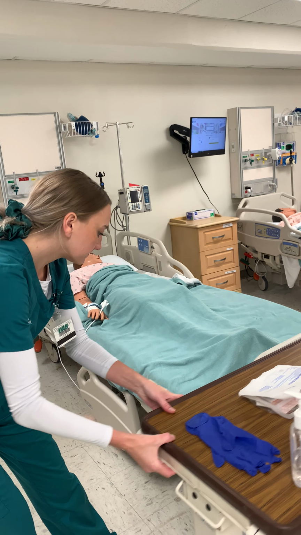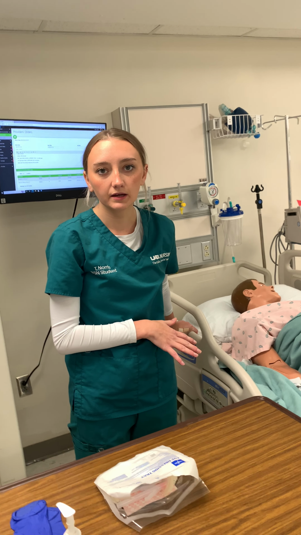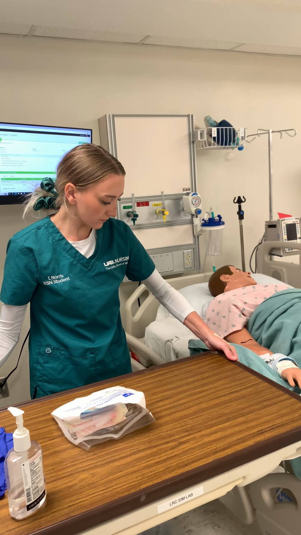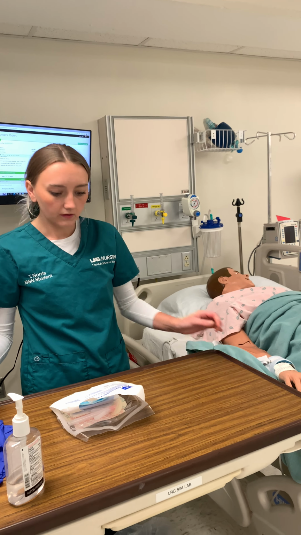I'm just going to go ahead and remove my badge. Okay, I'm just going to go ahead and close the curtain at this time if my client had one, and just raise the bed and my table to a working height. And open my sterile package to remove my mask. All right, and I'm going to apply a pair of clean gloves just to remove the previous dressing.